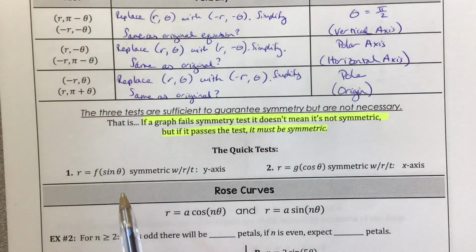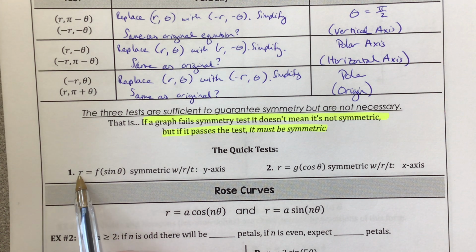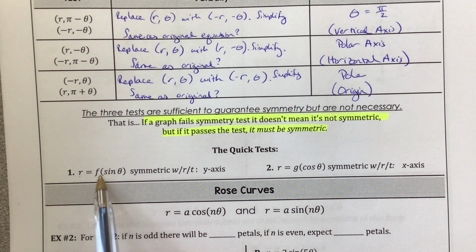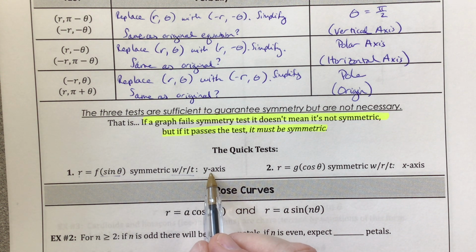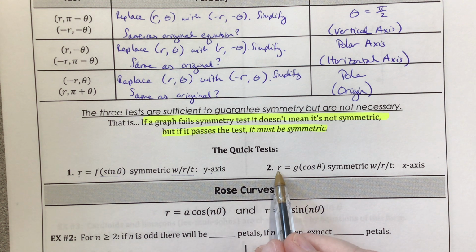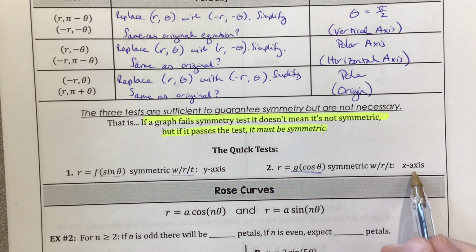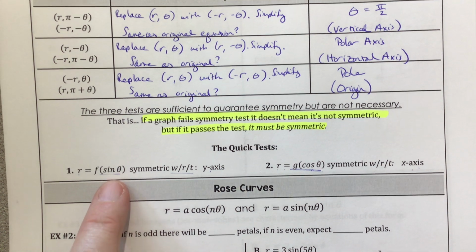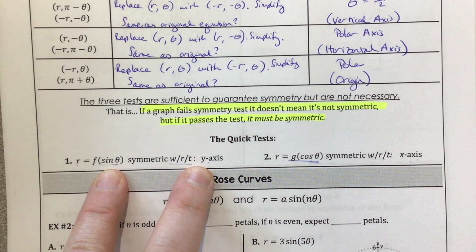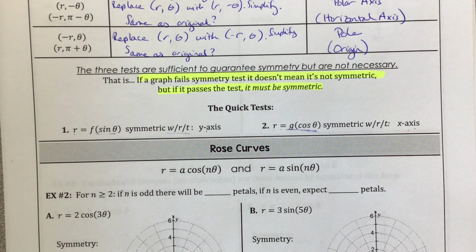All right. But in general, it is helpful to know that if we have a graph where r, the radius, is equal to some function of sine, it's going to be symmetric with respect to the vertical axis, the y-axis, or theta equals pi over 2. If our equation is r equals some function that has cosine in it, that's going to be symmetric with respect to the x-axis, or the horizontal axis, the polar axis. This makes sense. Again, sines are associated with y values and cosines are associated with x values, so that kind of symmetry should seem like it makes sense.